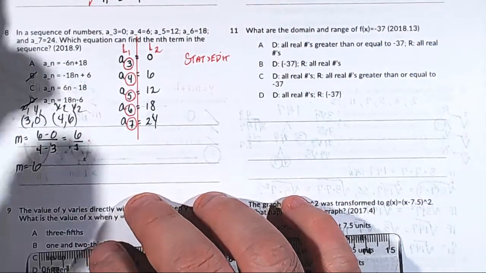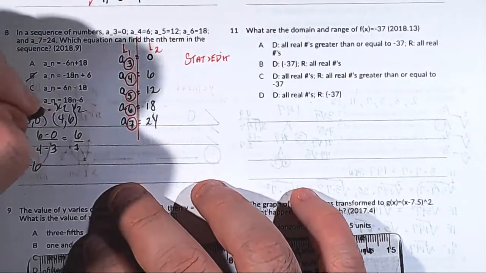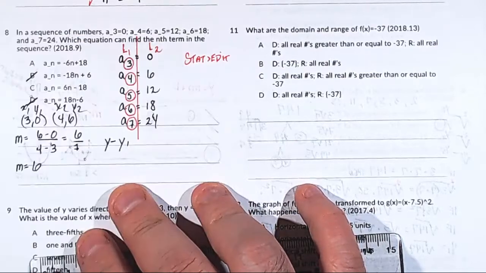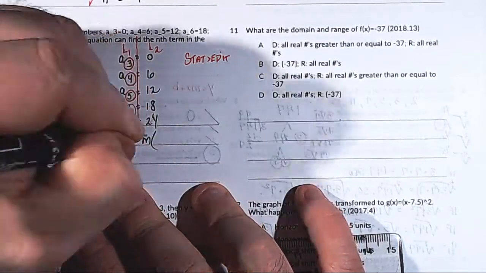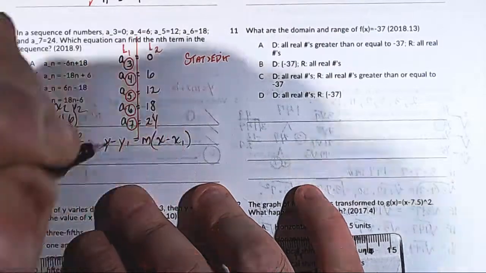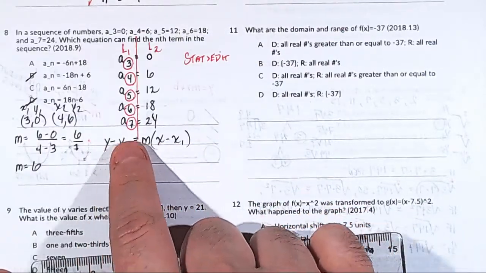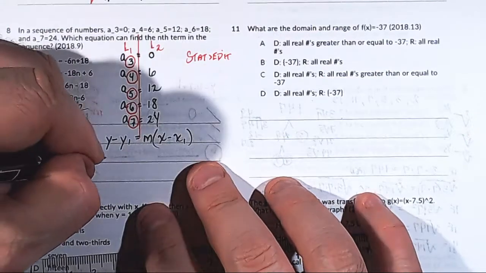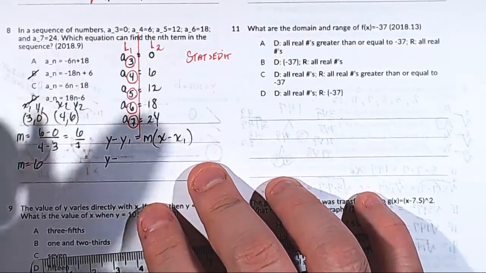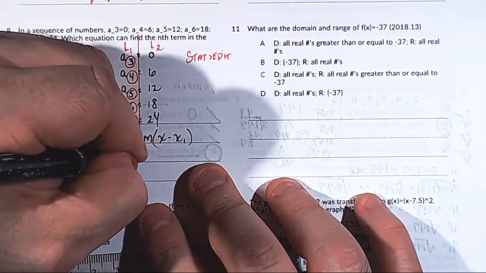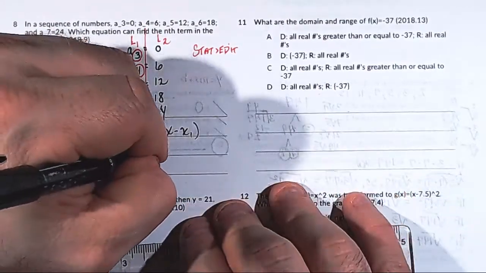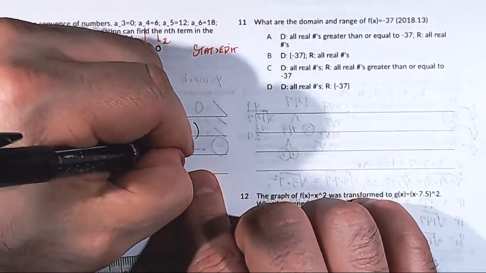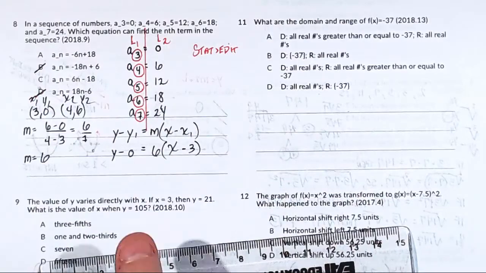So now what? Well, we can use the point slope formula. Remember, the point slope formula is y minus y1 equals m, open parentheses, x minus x1, close parentheses. This formula is in your reference section on your STAAR test. So now we'll just fill in the values. y1 is 0. So y minus 0 equals m, which we know is 6, open paren, x minus x1, which is 3, x minus 3. Okay, so now I've got y minus 0.